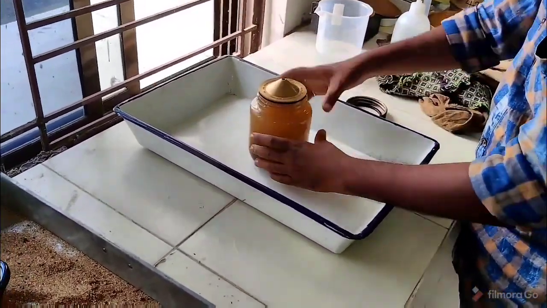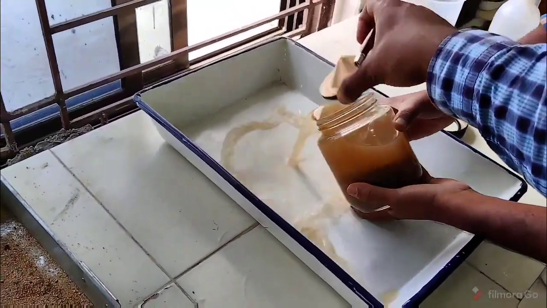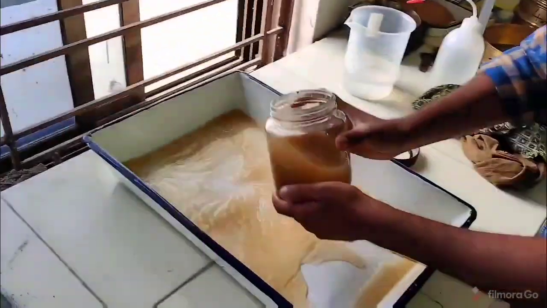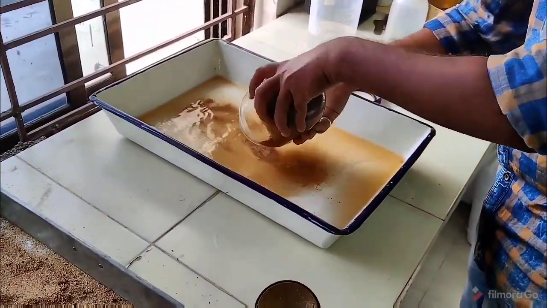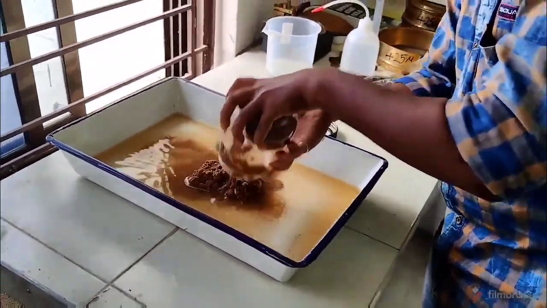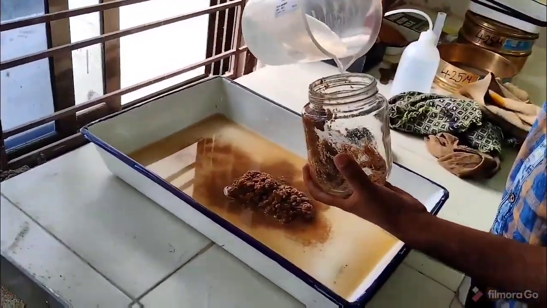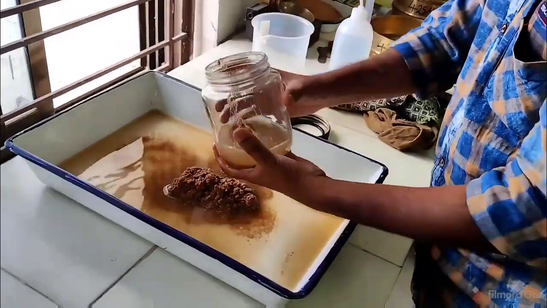and empty the pycnometer. Now hold, carefully do this. We'll completely empty the pycnometer, taking care of the remaining residue inside it. You can watch the procedure.